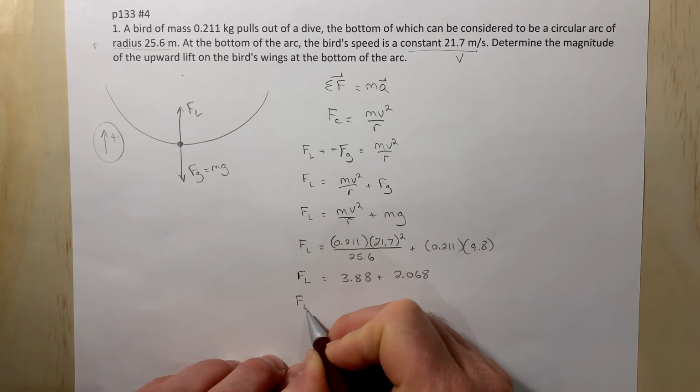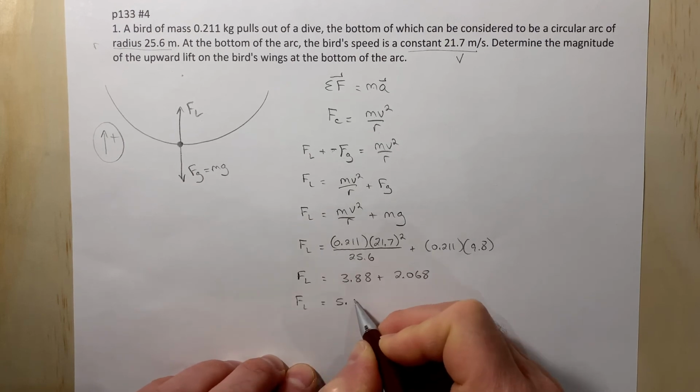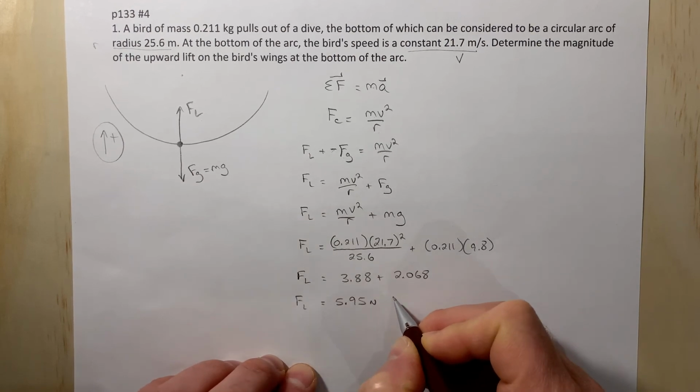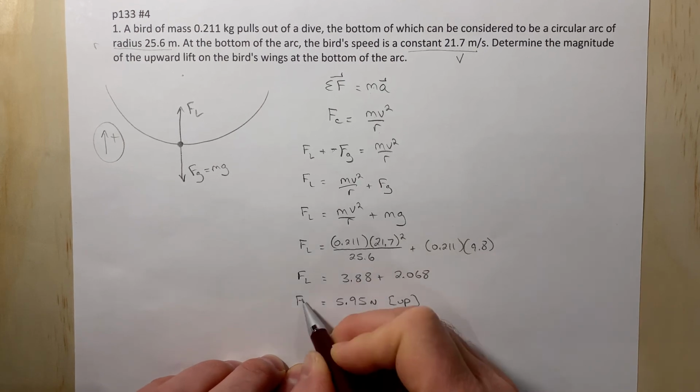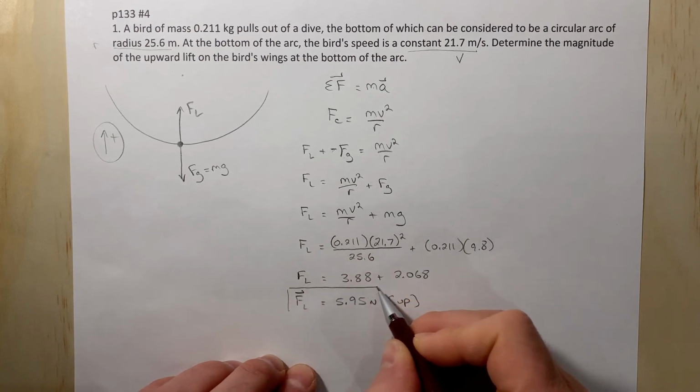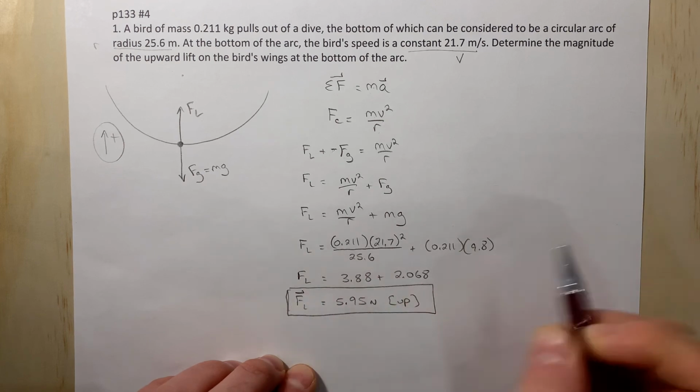and we can add that together, and we can get this lift force, 5.95 newtons. That is up. This thing is a vector. And that's it.